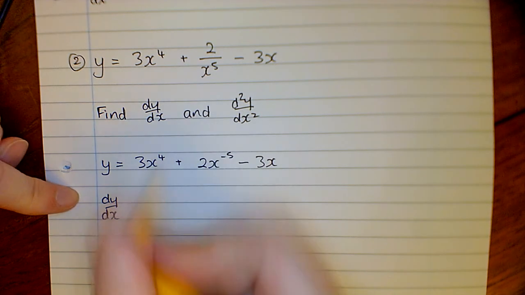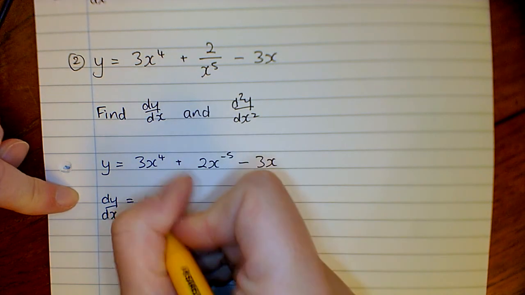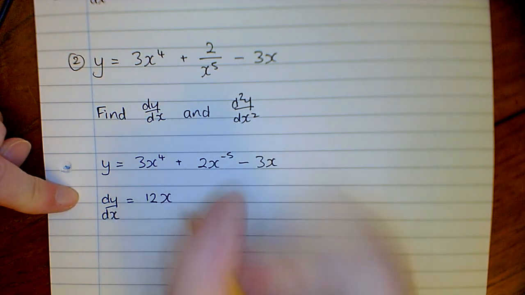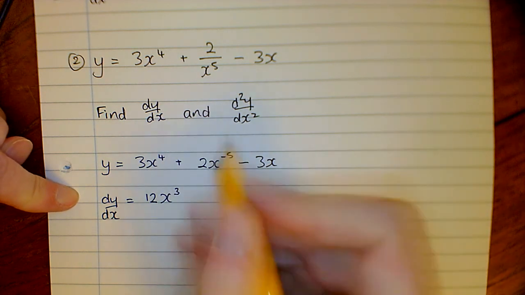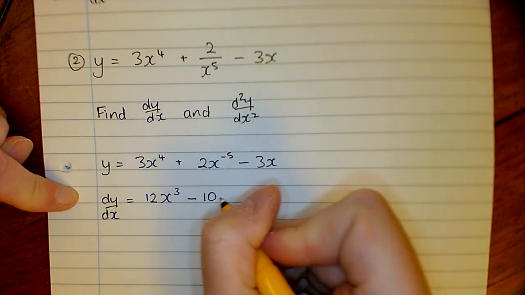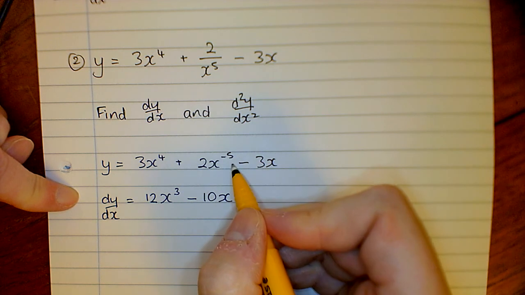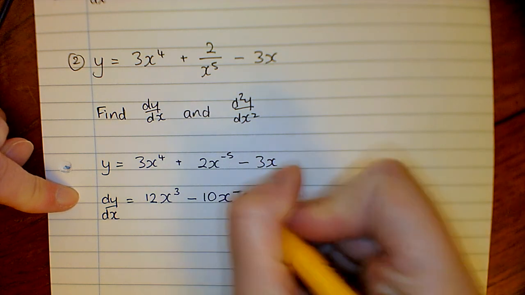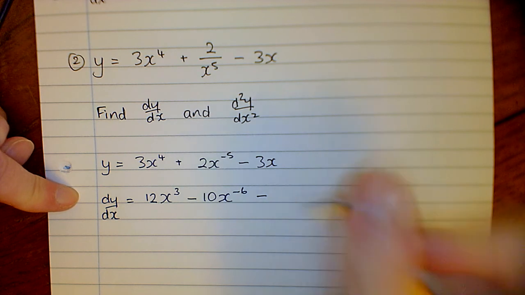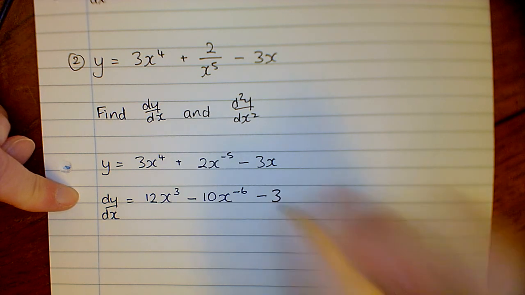Okay, so dy by dx, 4 3's, 12, take 1 away from 4 and we get 3. Minus 5 times 2 gives you minus 10. Take 1 away, remember being careful of the minus sign, so minus 5 minus 1 gives you minus 6. And then differentiate minus 3x, we get minus 3.